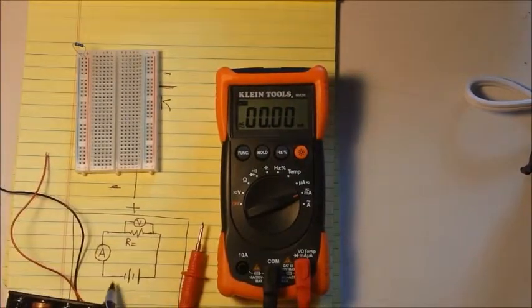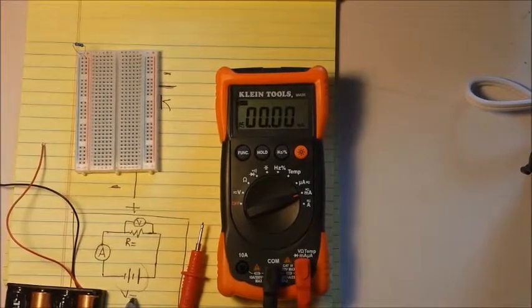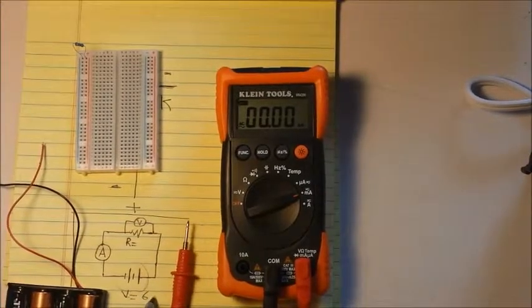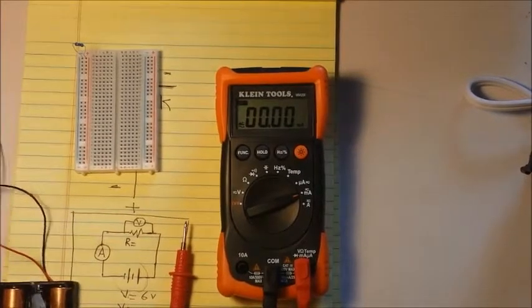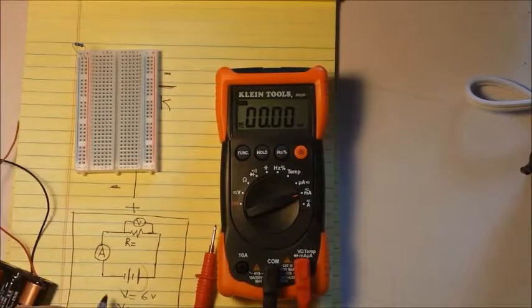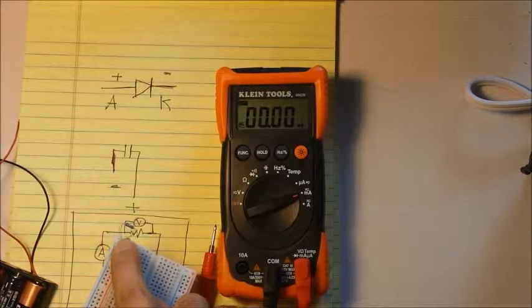Okay, now I have this simple circuit which consists of a voltage source. For example, I have these 4 batteries, 1.5 volts each, which give me 6 volts as a total. The voltage should be 6 volts, but I will try to measure it using the digital multimeter. And I have this resistor here.